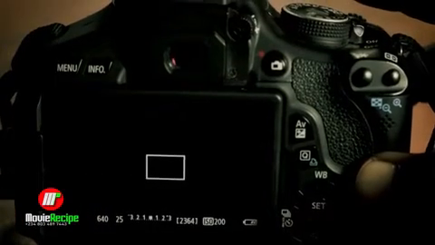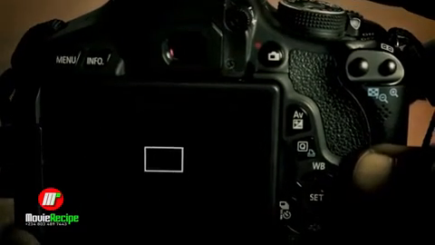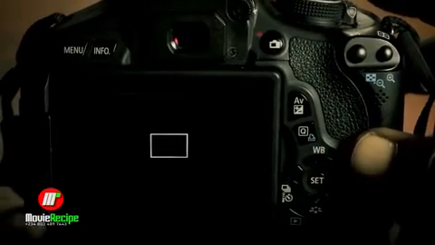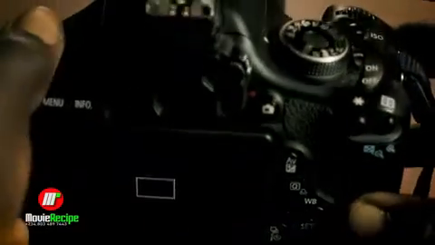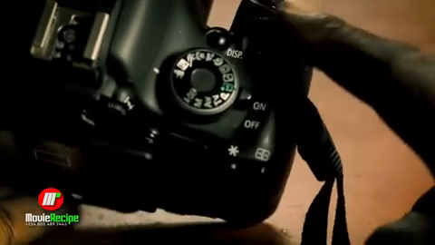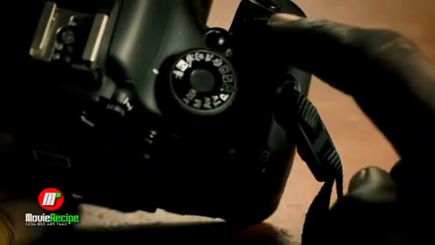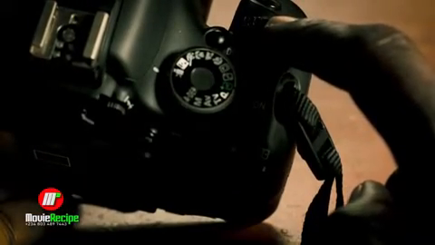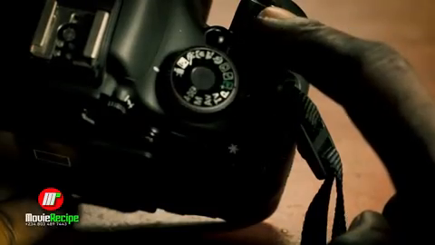And don't forget, this also works on the brightness of your output. So this is what you use to control the shutter speed. You use this tracking button.